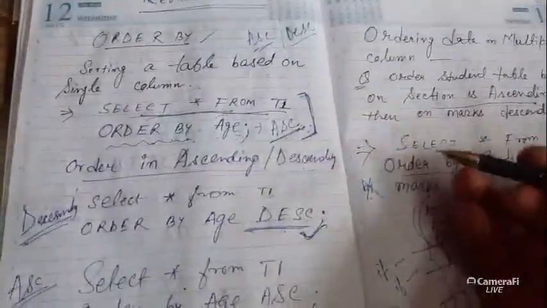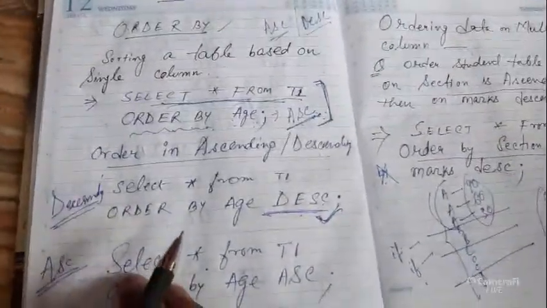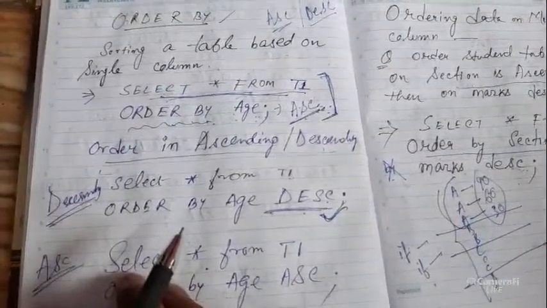Now I am switching to today's topic, the order by clause. You know, this topic is quite easy, but there are a few issues, because there are various types of order by clause.